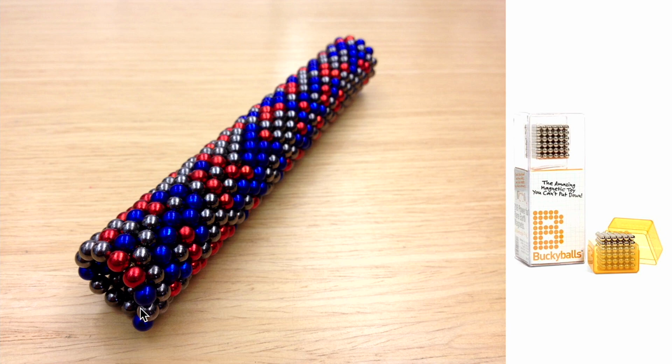But you can grab one end and unwind it, and then they will wind back together on their own because they're magnetic, these little very powerful magnets. So you could buy these in different colors and build them.